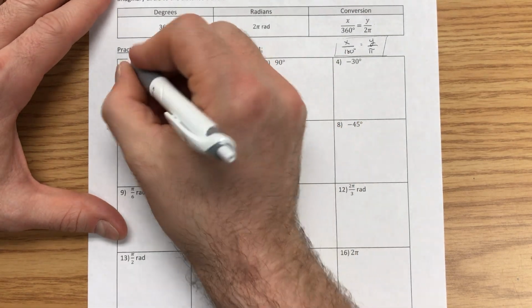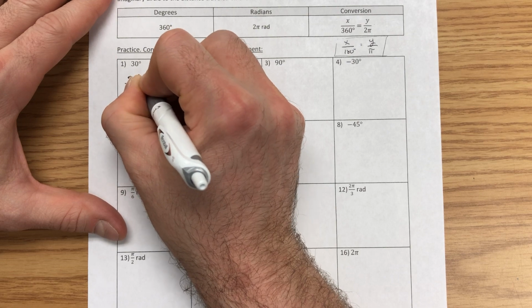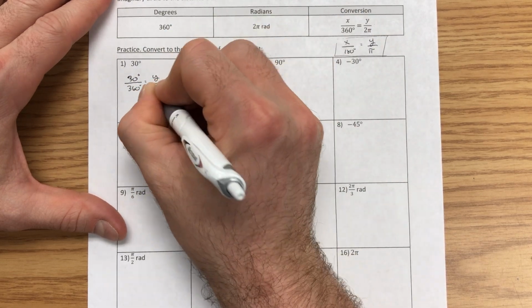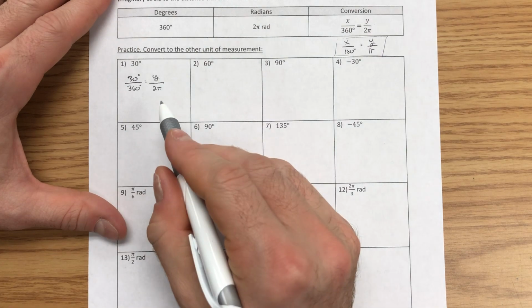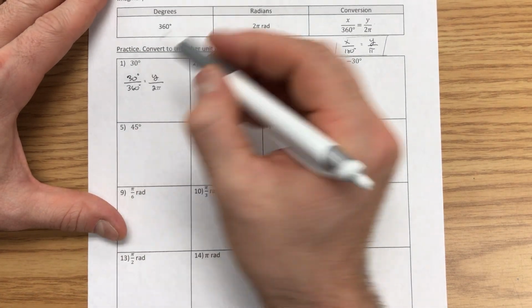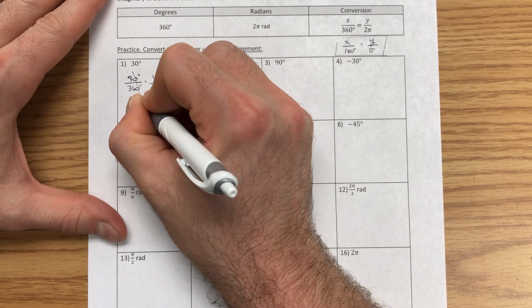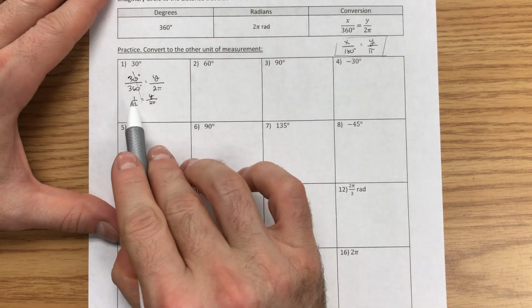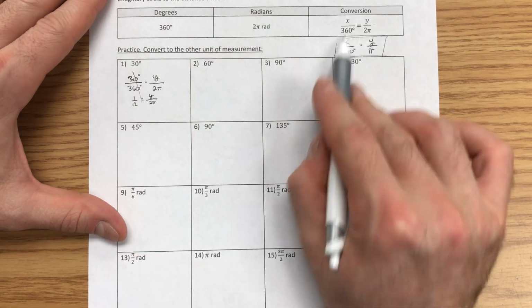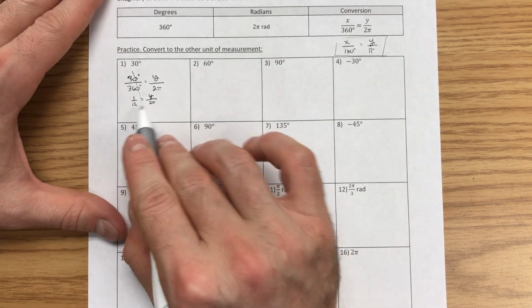So if I have 30 degrees, well, 30 degrees out of 360 is equal to some unknown value out of 2 pi. So I need to figure out what fraction of a circle that is, and I can convert that to that amount of radians. Well, 30 out of 360, let's take a look at this. That is 1/12 of a circle. I know I just said that I was going to be using the shortened version, and I realized I wrote down the 360, so whatever. So 1/12 of a circle.